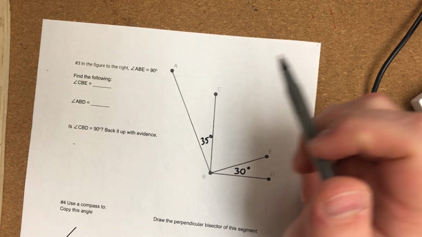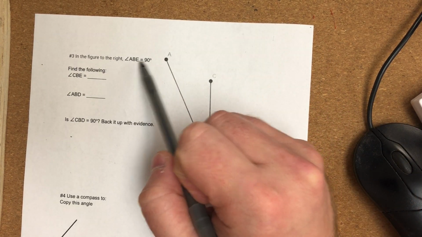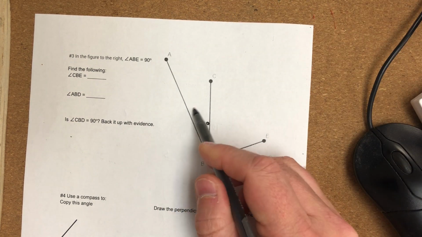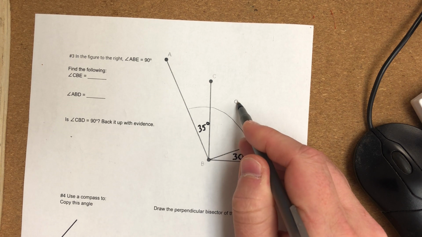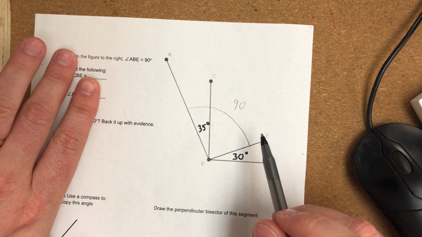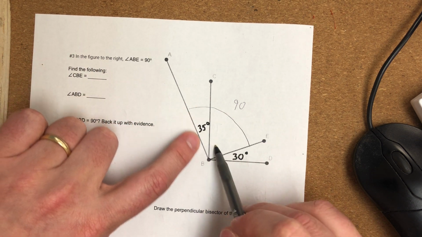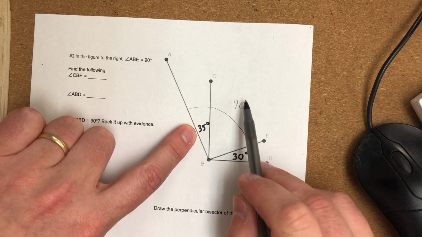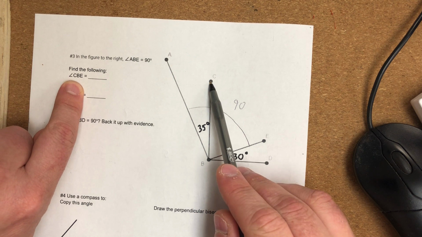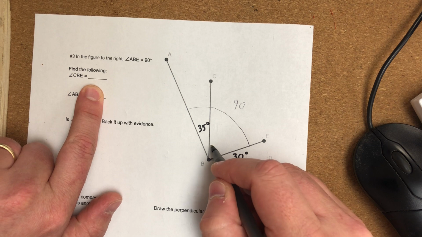Okay. Then we get over to this one. It says in the figure to the right, the angle ABE is equal to 90, right? That's this whole angle here is 90. So I'm not even going to pay attention to this yet. That's like saying this angle here and this angle here together is 90. All right, now let me go pay attention. All right, CBE. CBE is, oh, we want to know that one. So we want to know this piece.